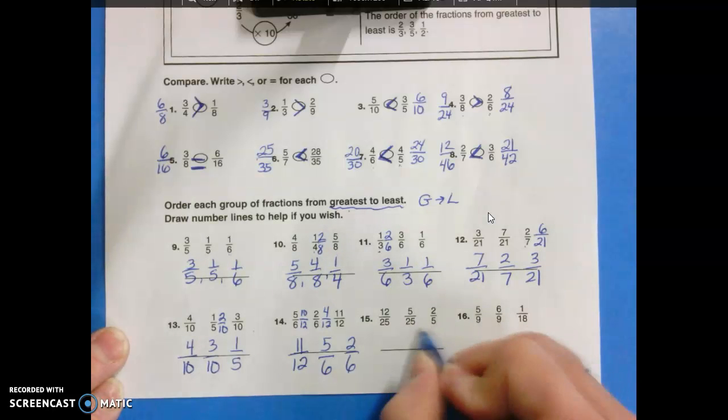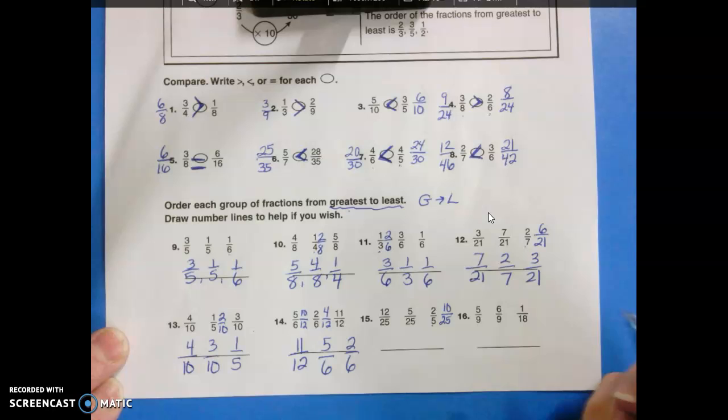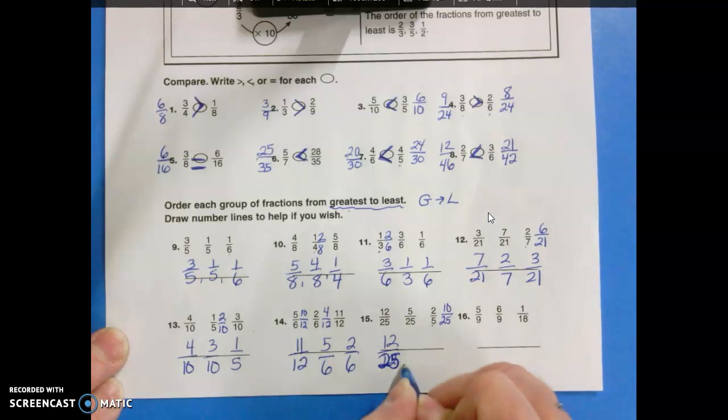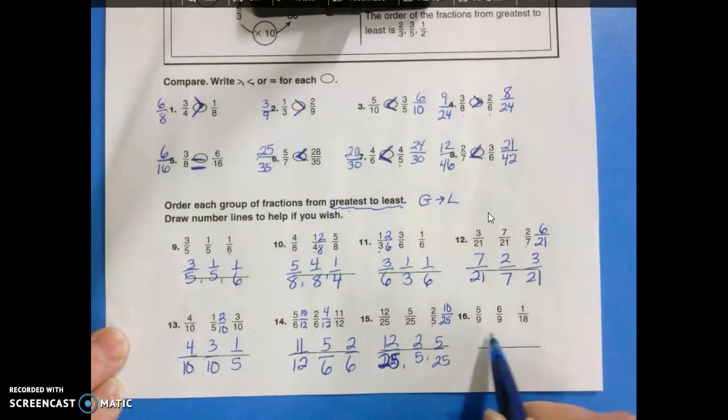Couple more. Can my 5 be turned into a 25 using multiplication? Absolutely. 5 times 5. What's the greatest one? 12/25, 2/5, 5/25. Now this one, oh, I know I can take my 9. That's the first thing I ask.